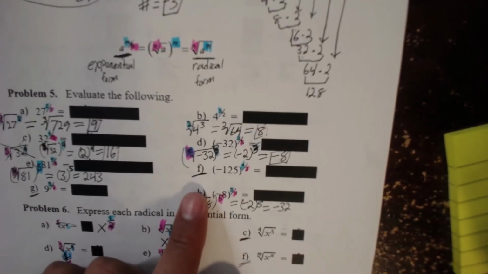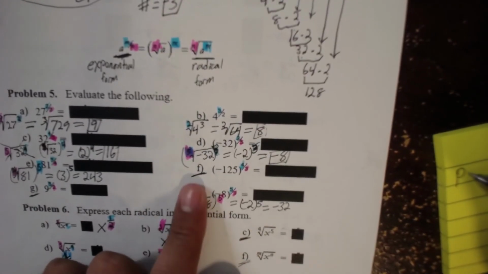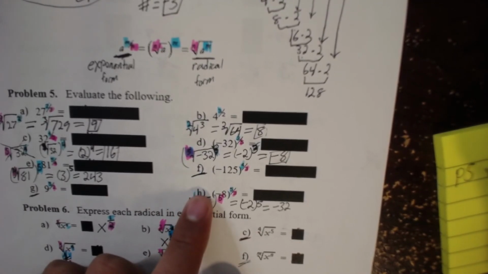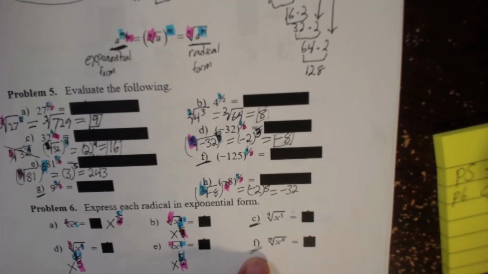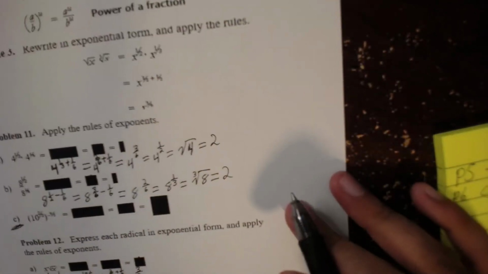You are going to be doing problem 5 on the worksheet, and then F and G. And then problem 6, you are doing C and F.